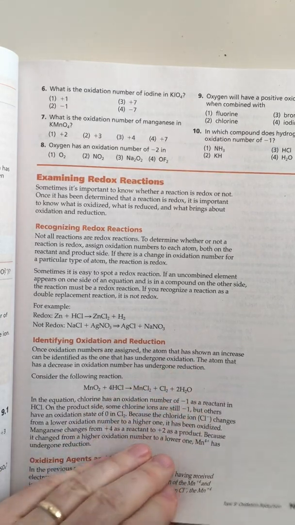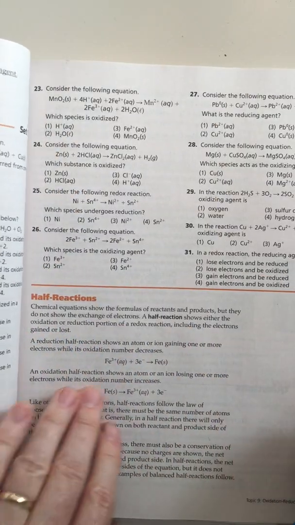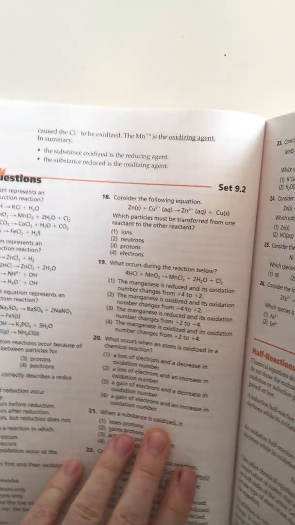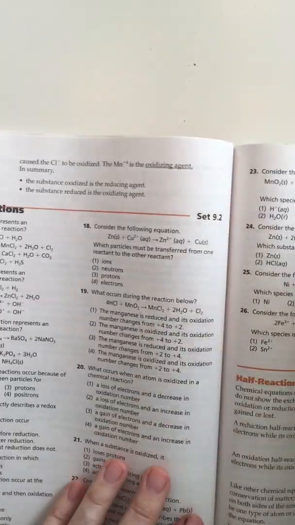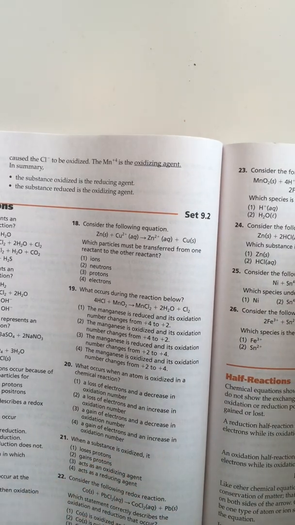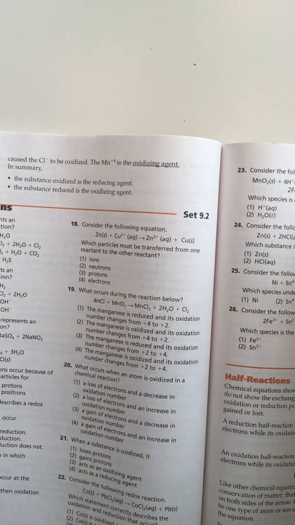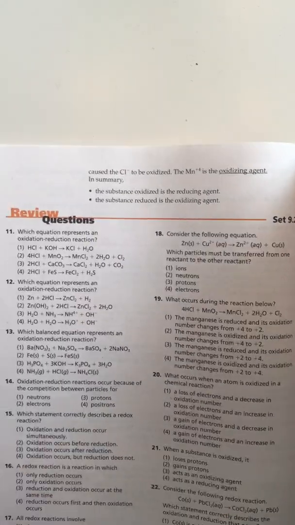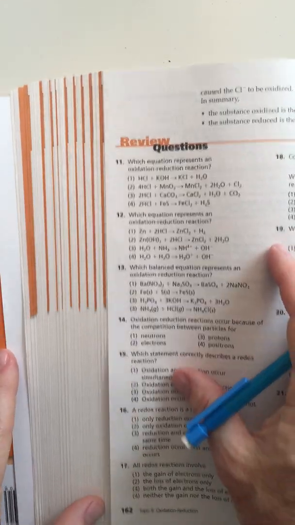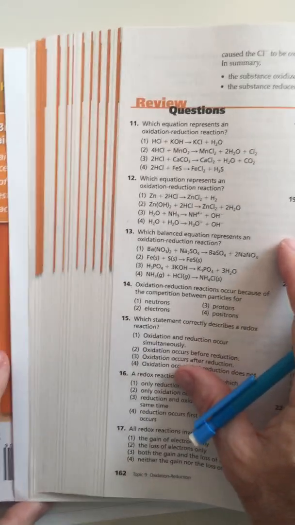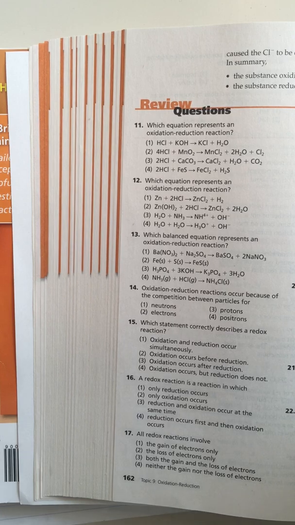Sorry, it's shifting around. Number 11. Number 11. Just a second. See how it works. Sorry. There.